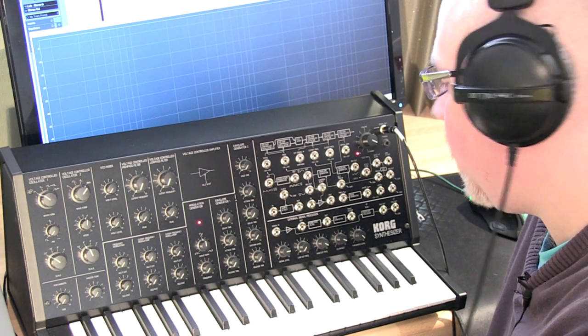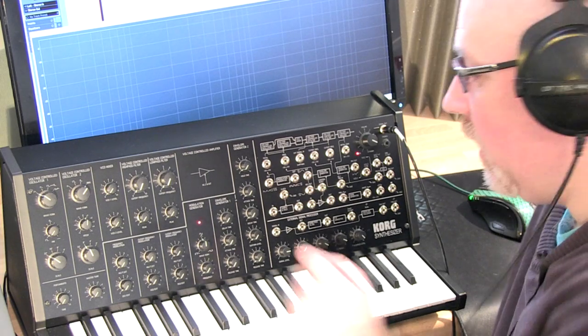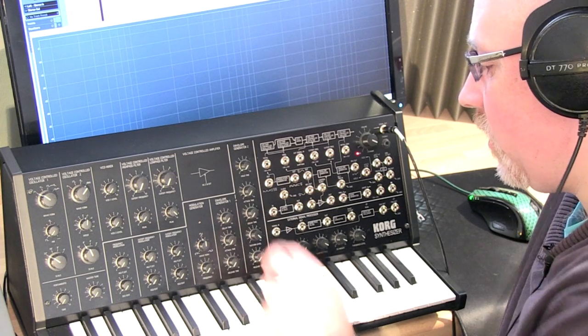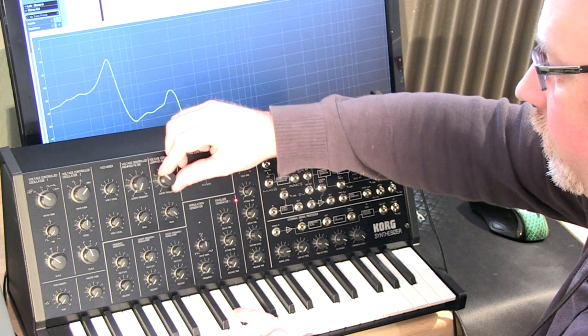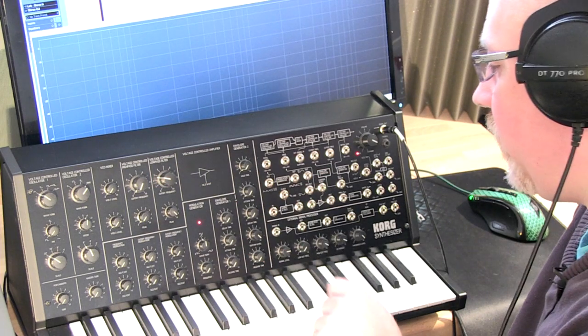Okay, so the first technique I'm going to show you is the self-oscillating filter. I'm just going to make the low pass self-oscillate by turning the peak up, and I'll show you what that sounds like. So that's the tone we're going to build the kick from.